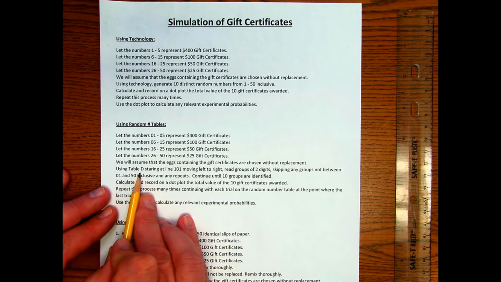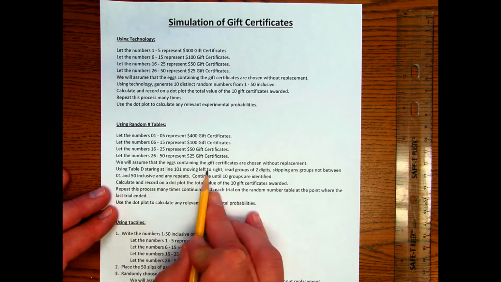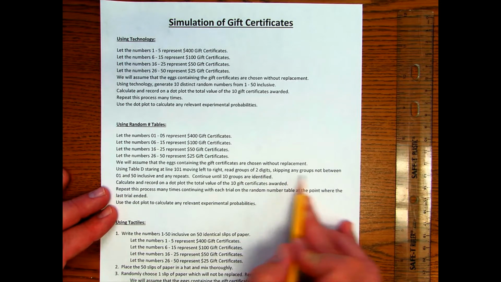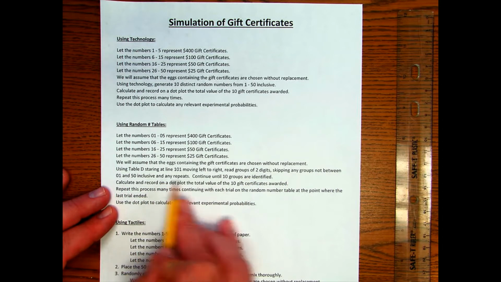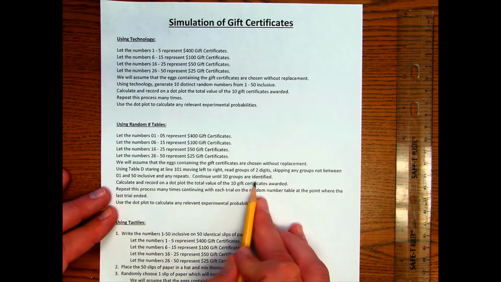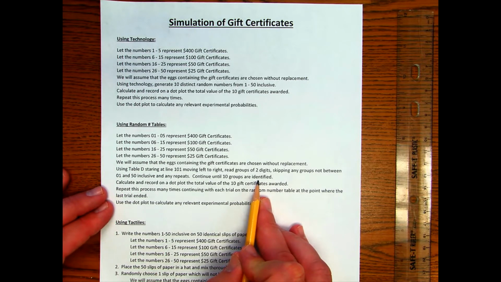You want to have a starting point, how you're moving, how you're grouping, what you're skipping or not skipping, and an ending point. All those things need to be addressed, not necessarily exactly as they did here, but addressed in some way so the reader can accurately follow your instructions.